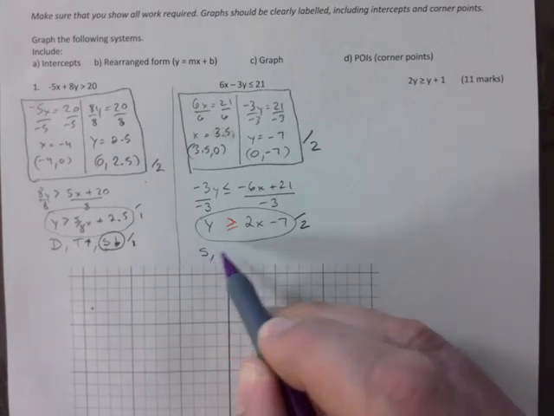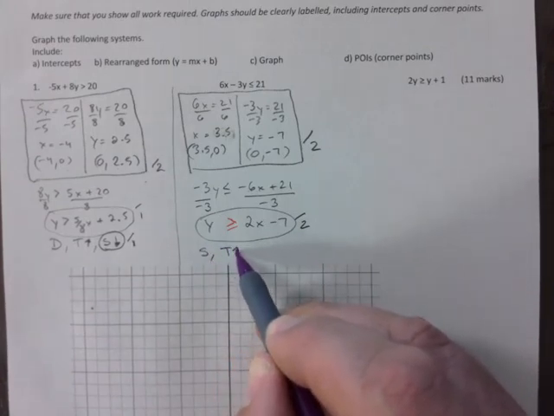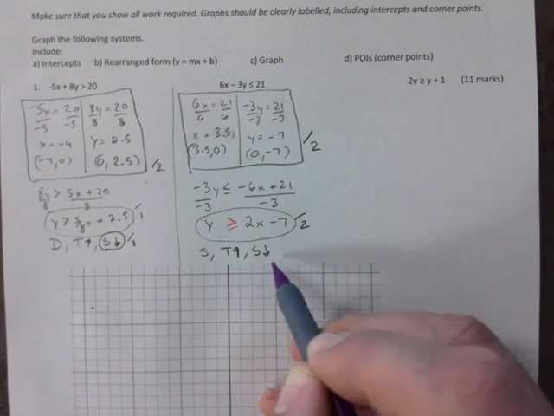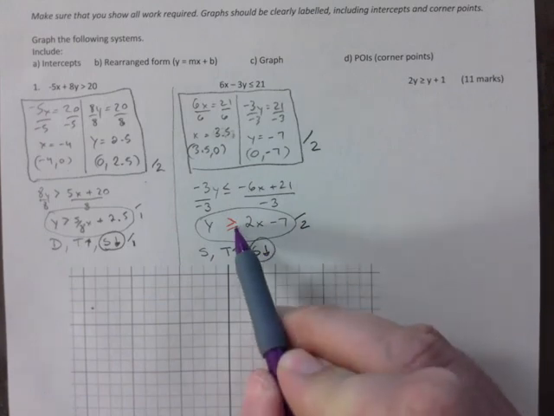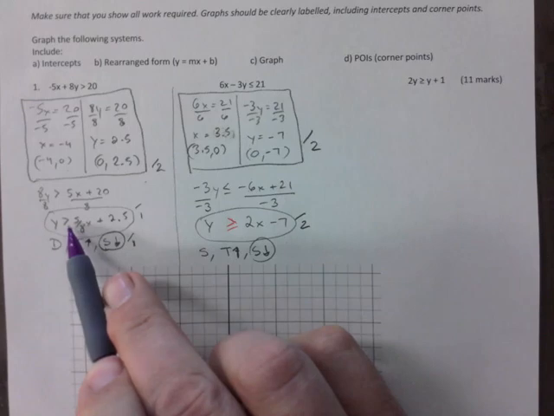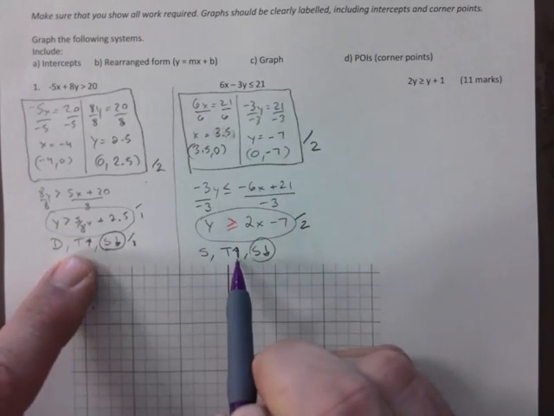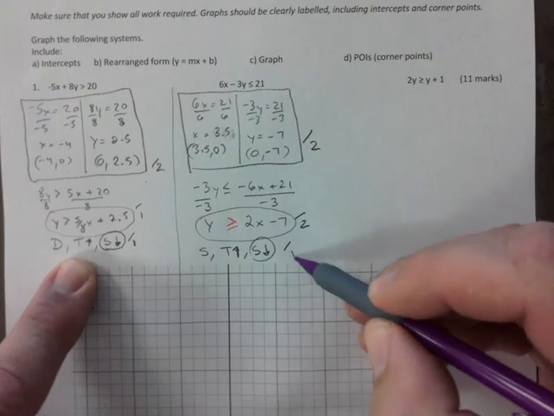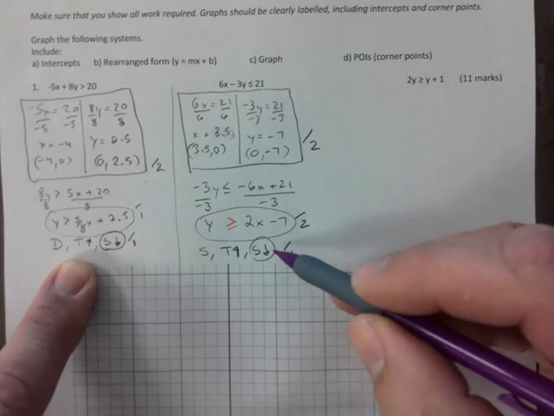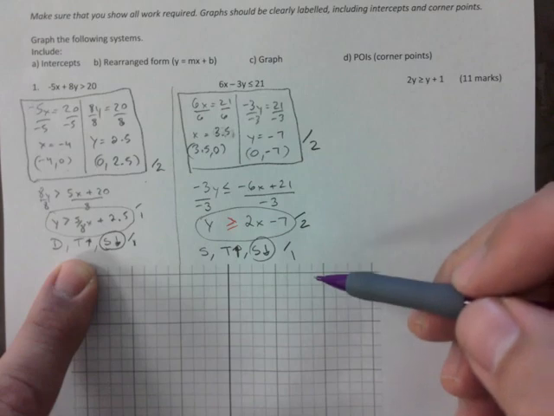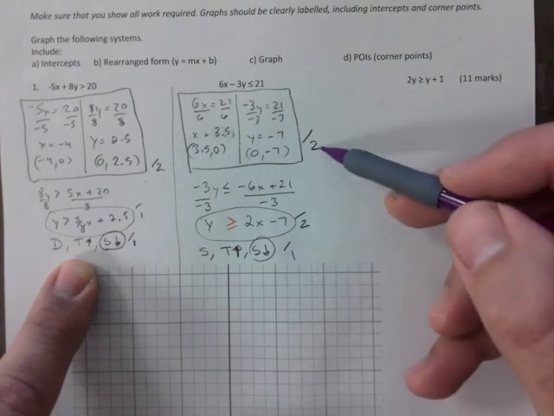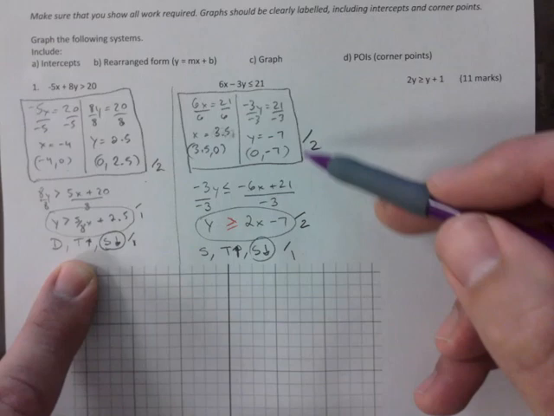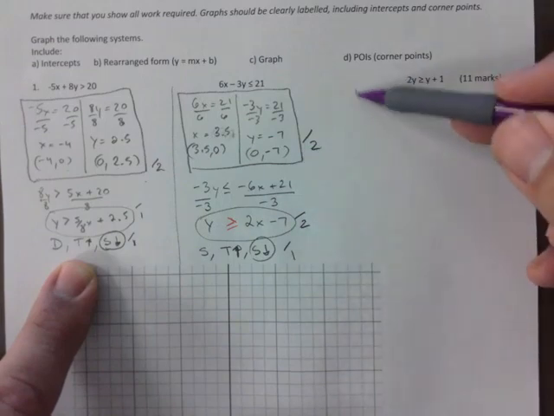This is going to be a solid line. True region is above, so we shade below. And again, it's facing the same way as the previous one, so you should see a consistent labeling of where the true region is. 1 mark for that, for telling me where you're shading and where the true region is. So 2, 4, 5 for this one. 5 marks for that one.